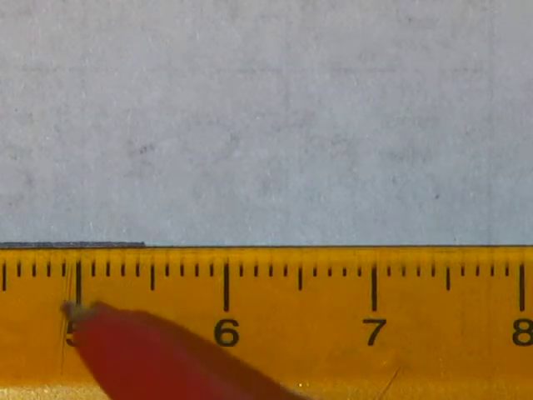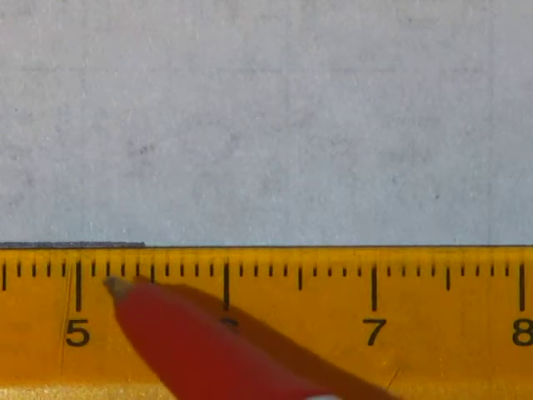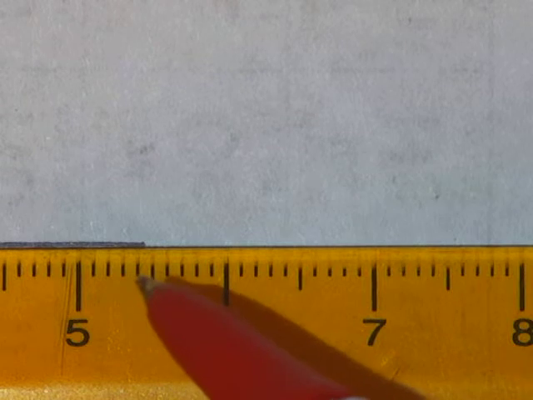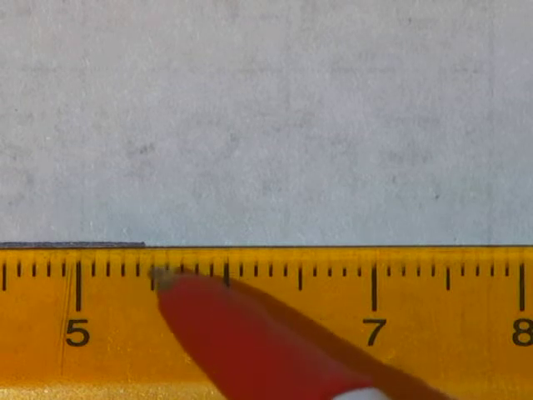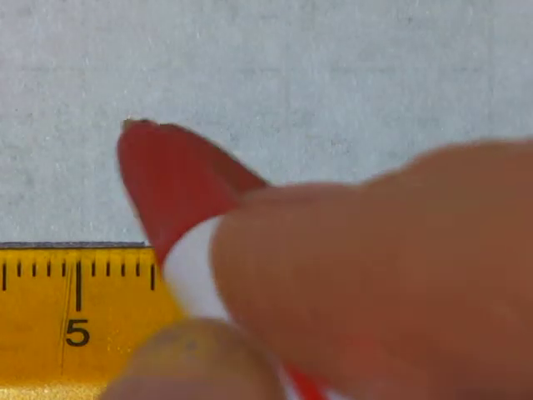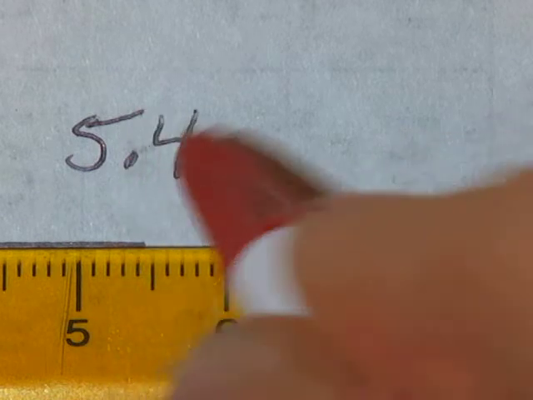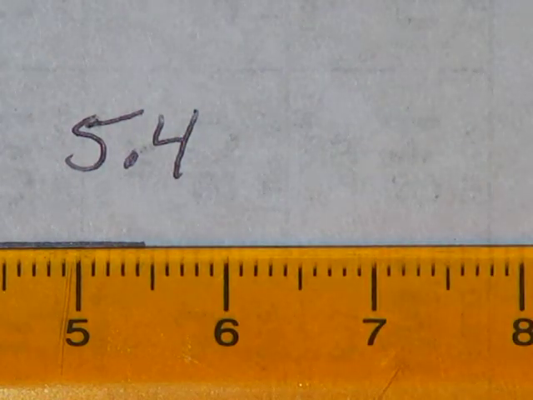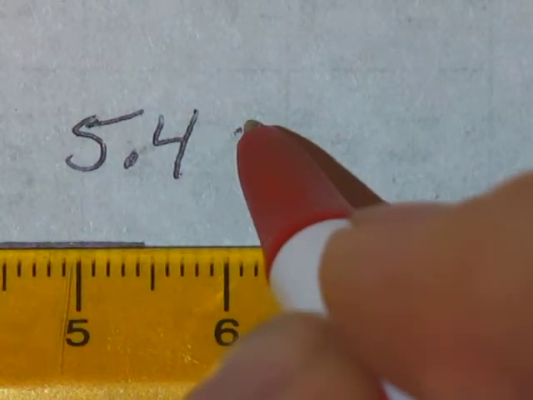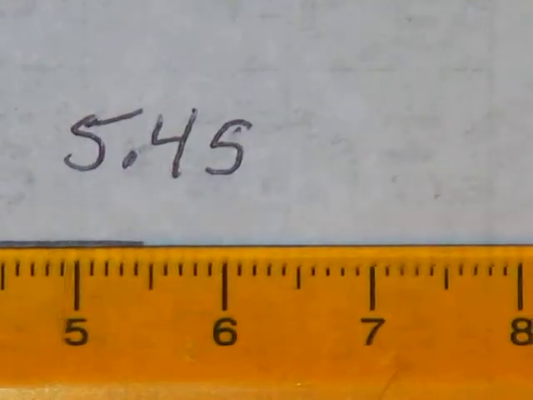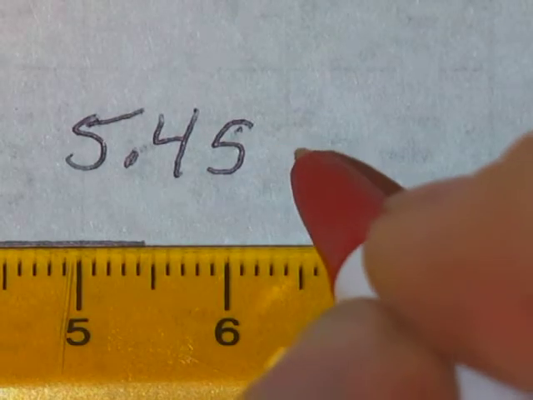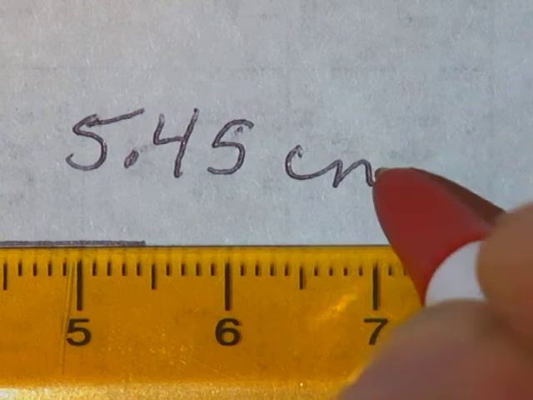There's 5, 5.1, 5.2, 5.3, 5.4, and then now it's halfway in between. So we absolutely know the 5.4, and then we'll estimate the next place to be a 5, right? That is in the hundredths place, and it should be. So it would be 5.45. I forgot to do this on the first one. We always want to put our labels on there.